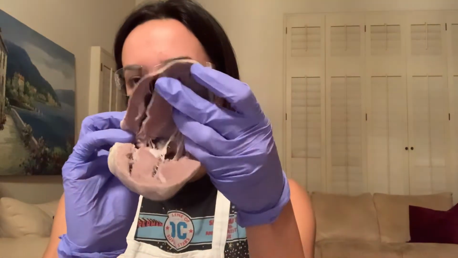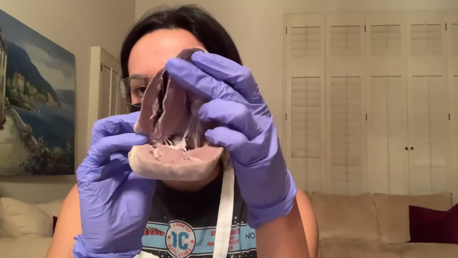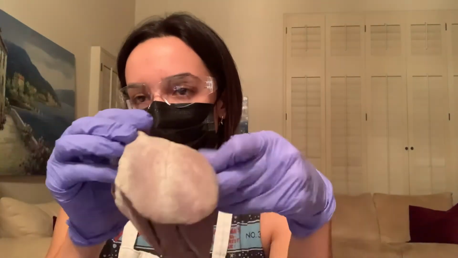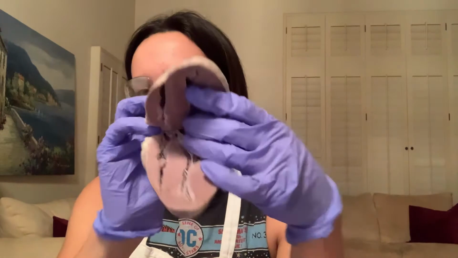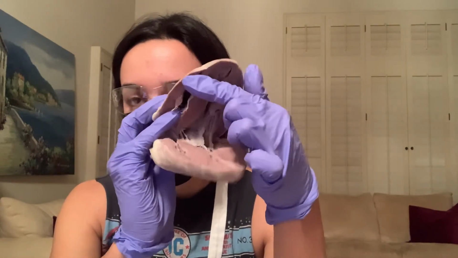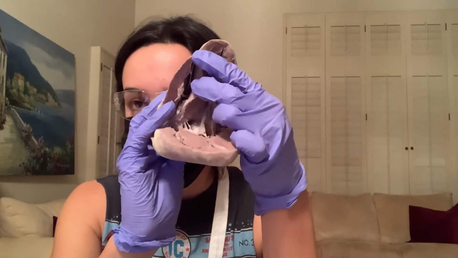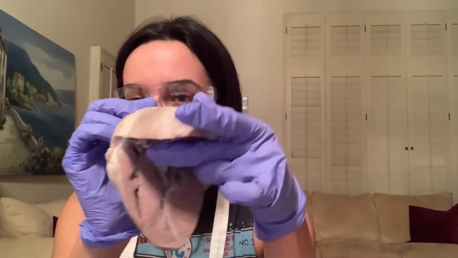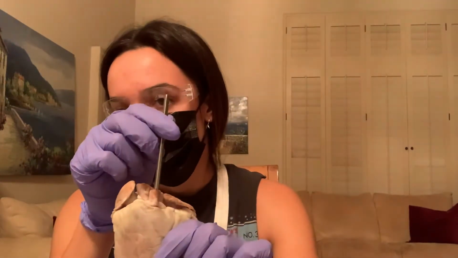So this is also the right ventricle, just the anterior side of the heart. So here is the right ventricle right here. So we can see the blood flows from the right ventricle into the pulmonary artery up here.